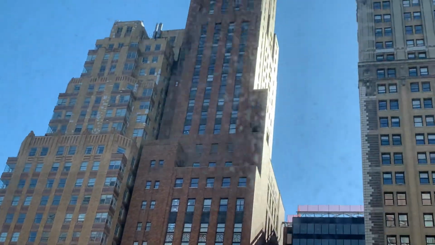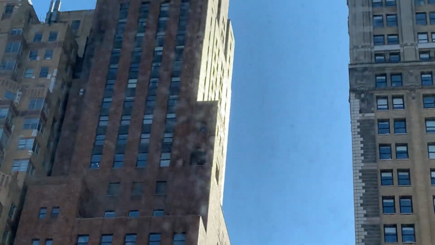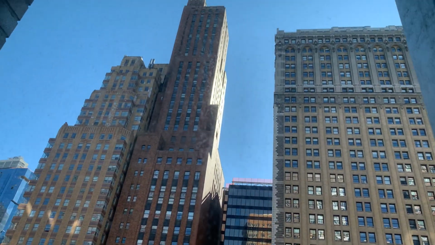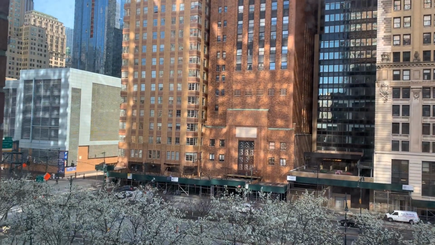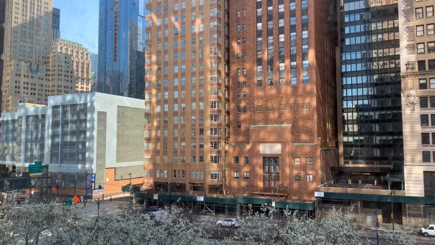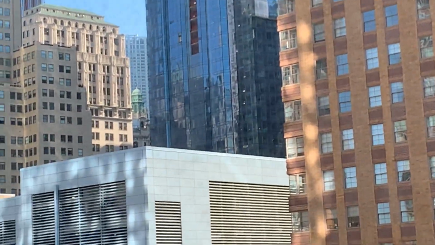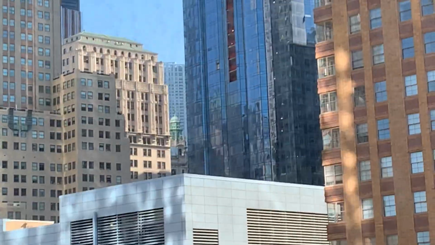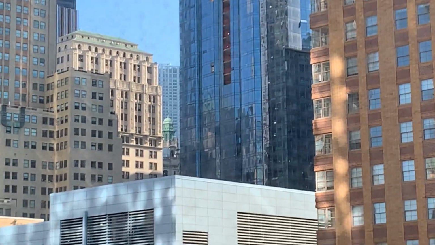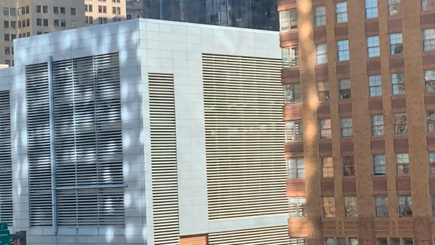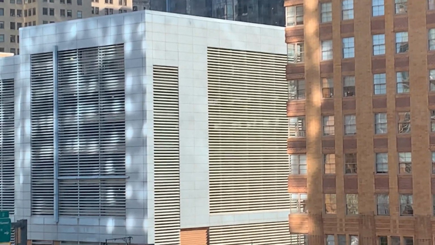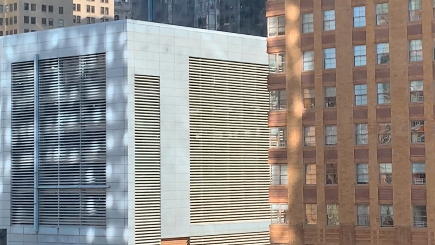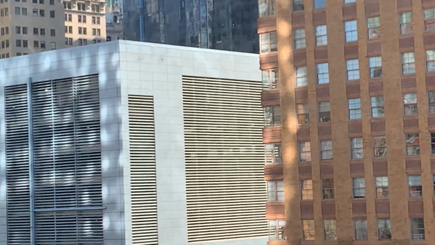You can see the sun on the buildings. You see how the sun is on the buildings? So yes, it's a nice sunny day. You could even see shadows casted from the sun on some of those buildings as well. See how the sun is casting shadows from other objects around it onto the buildings.